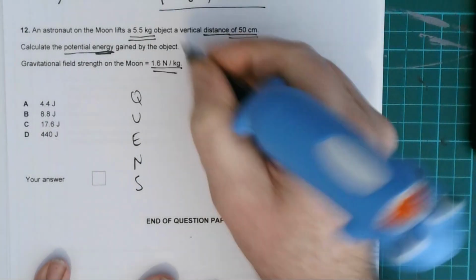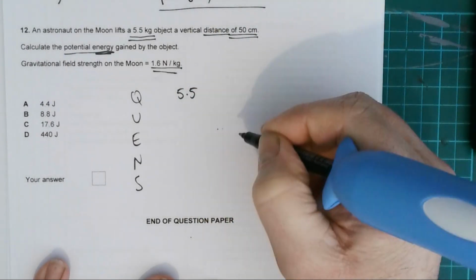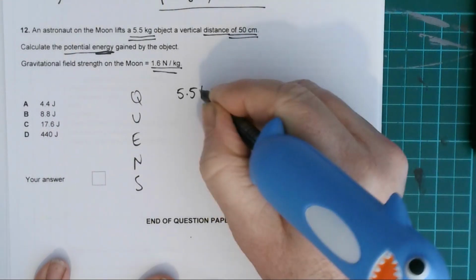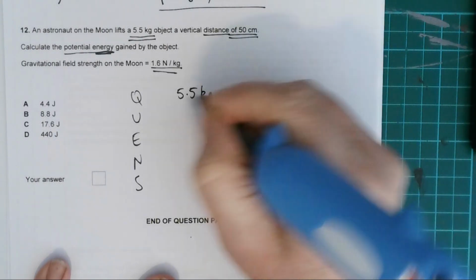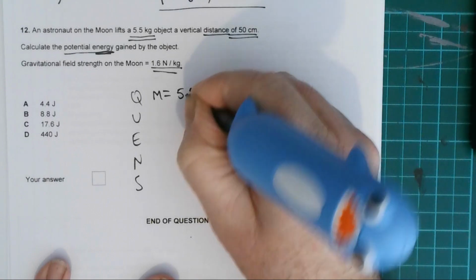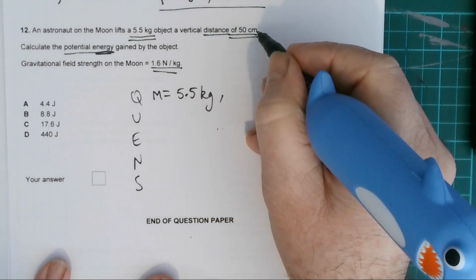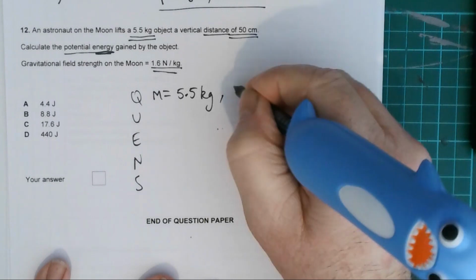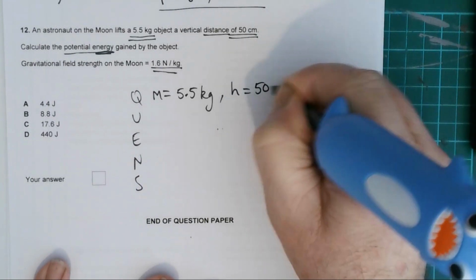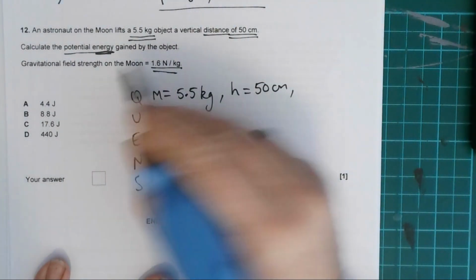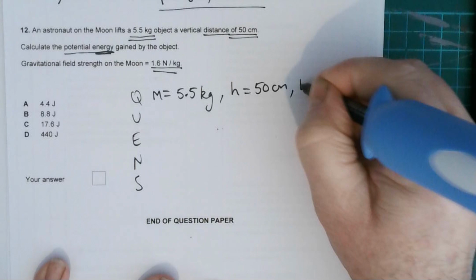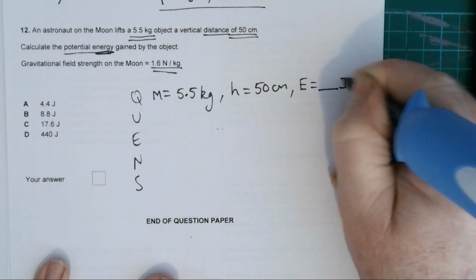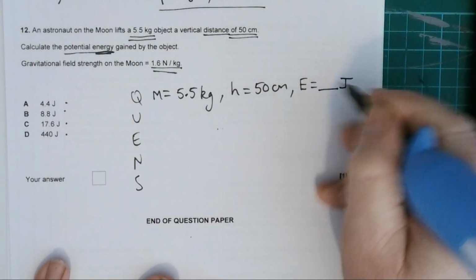What are the quantities? 5.5 kilograms. 5.5 on its own, useless. Kilograms, that's a bit more useful. What is measured in kilograms? Oh yeah, mass. A vertical distance of 50 centimeters, a distance upwards. That's height, isn't it? I'm going to call it h. Potential energy, E. That's what I've got to calculate. That's my unknown. Energy is measured in joules. And all the answers are in joules, so that confirms my thinking there.